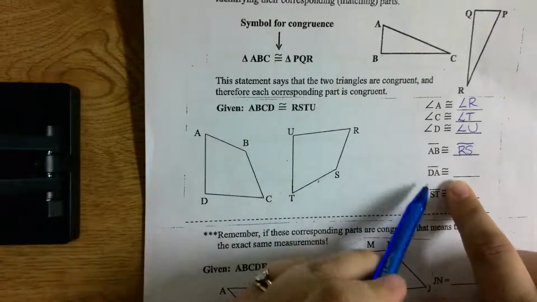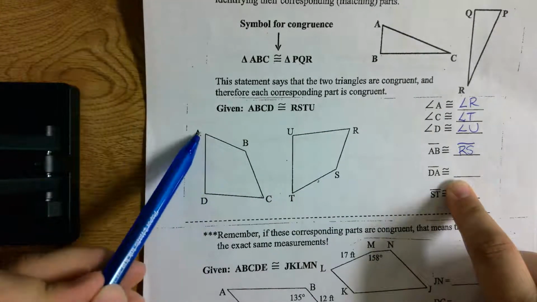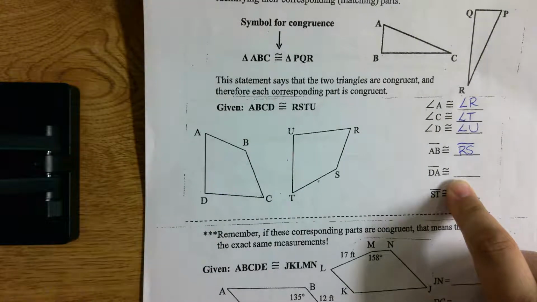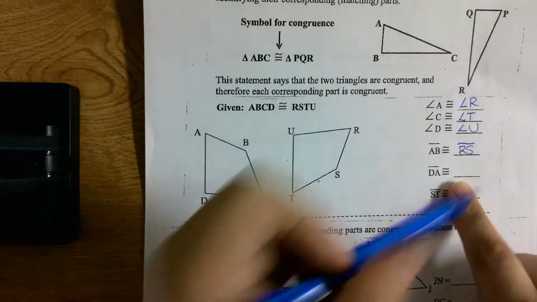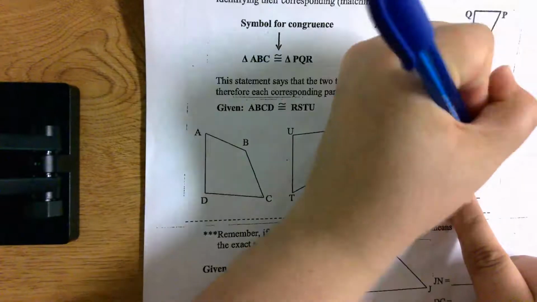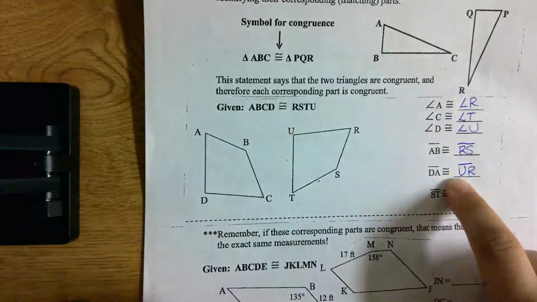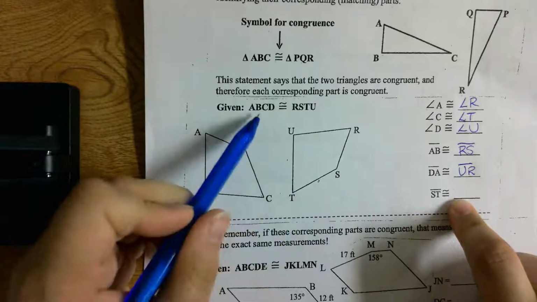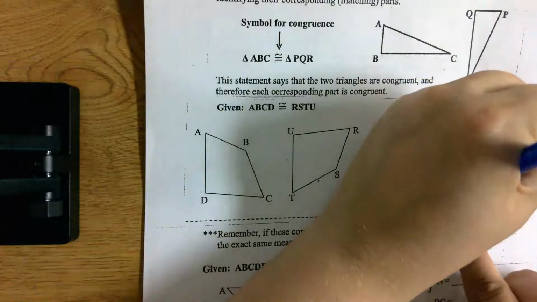Side DA is going to be congruent to side UR. And side ST is going to be congruent to side BC.